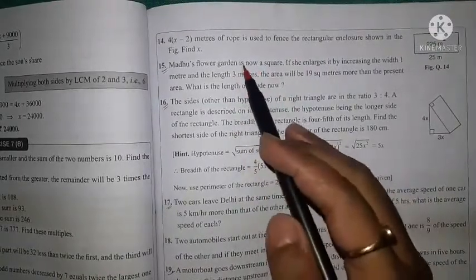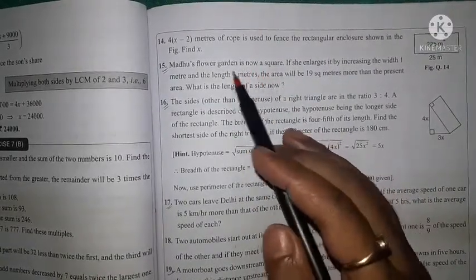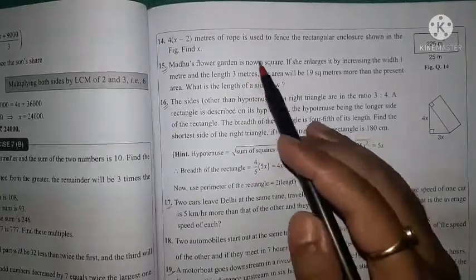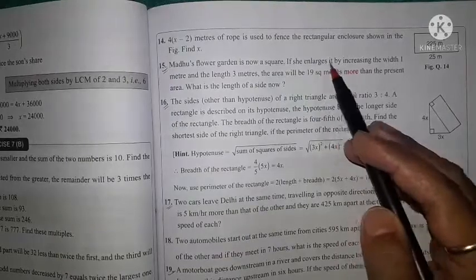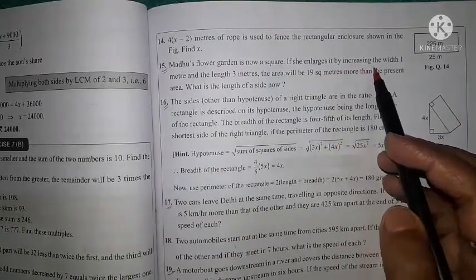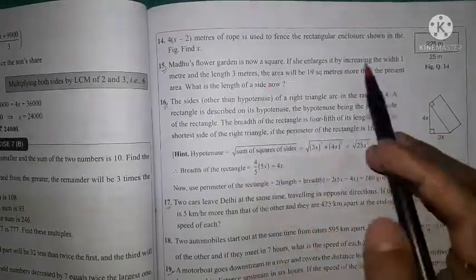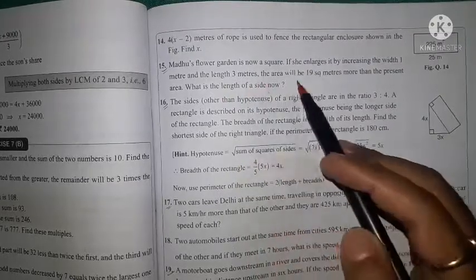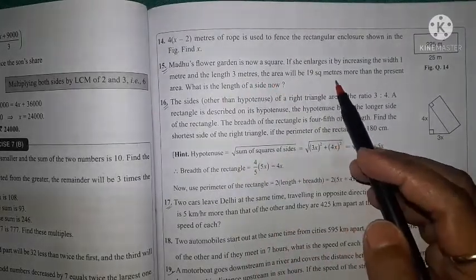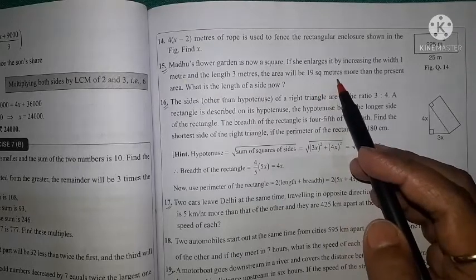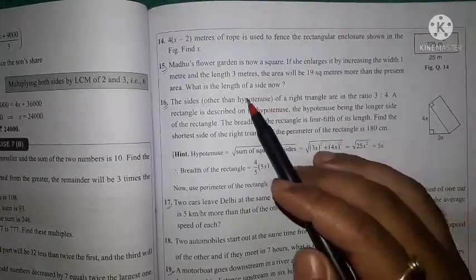So Madhu has got a garden of square size. If she enlarges it, that means she increases the width, that is the breadth, by 1 meter and the length by 3 meter, the area will increase by 19 square meters than the present area. So what is the length of each side?